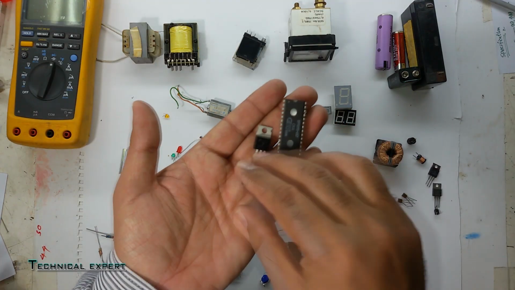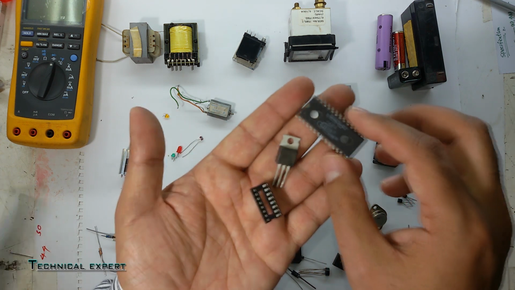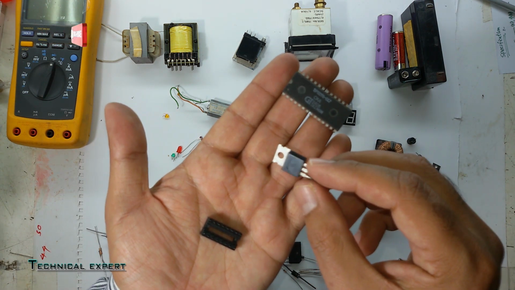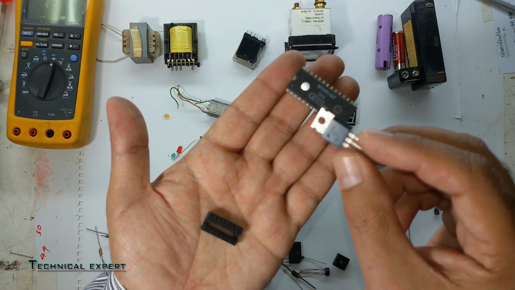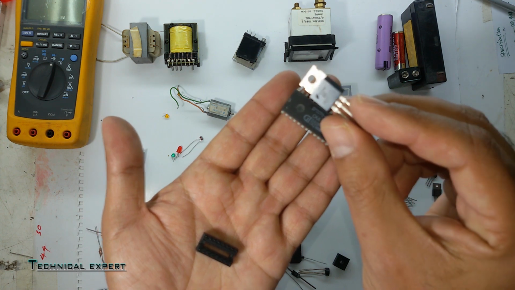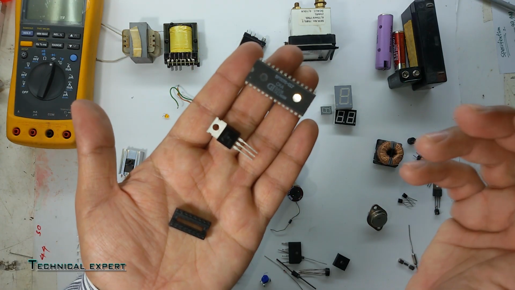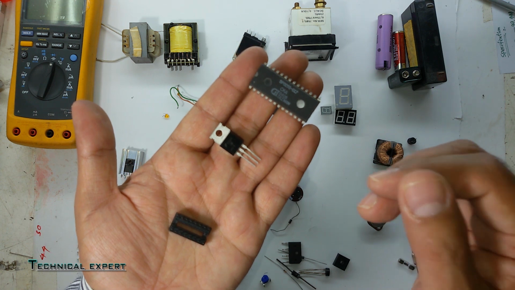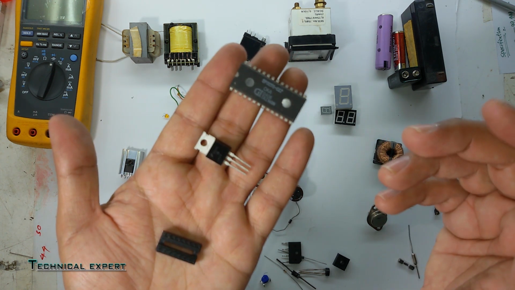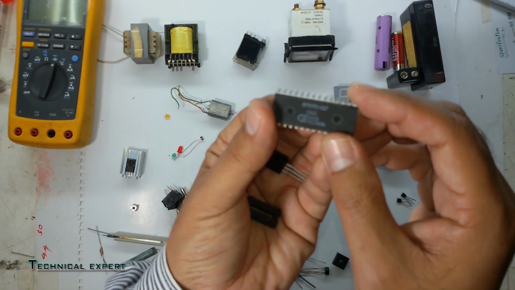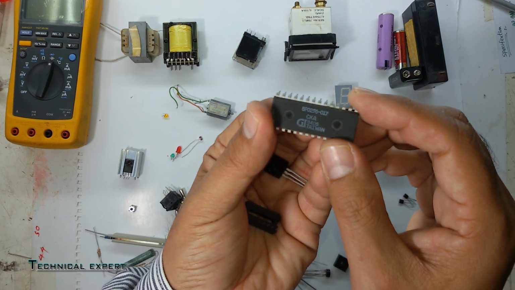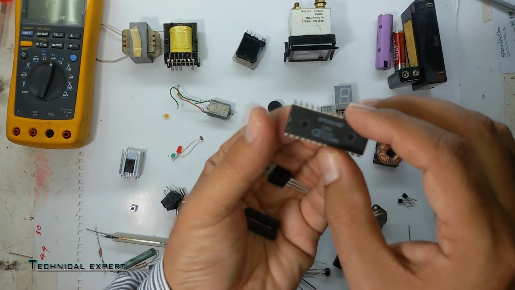Here we have ICs. This one is a 3-pin IC, and there are different types of ICs. This 3-pin IC, I think this one is LM317. The others are ICs 555, 8-pin ICs, 14-pin ICs and 16-pin ICs. You can check the data sheet for this one, so you will understand the purpose and the pin configuration for these ICs.